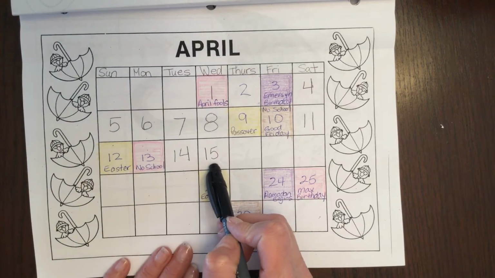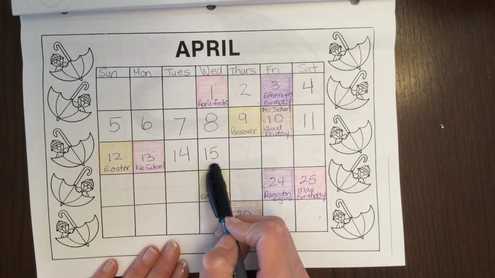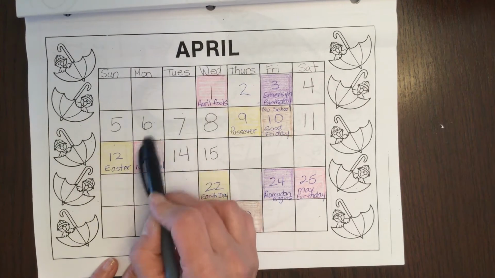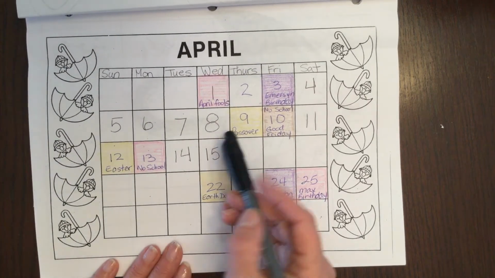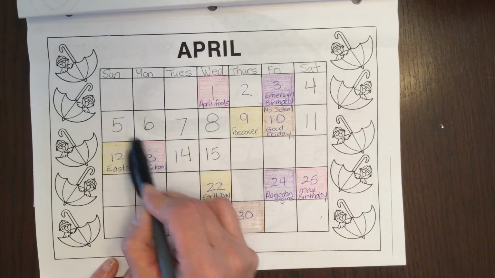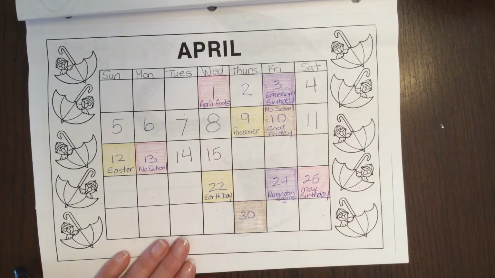So if we're at number 15, how long ago was Easter Monday? Well, it was 2 days ago, and we're hopping back to tell. How long ago was Easter Sunday? It was 3 days ago, and we can easily tell.